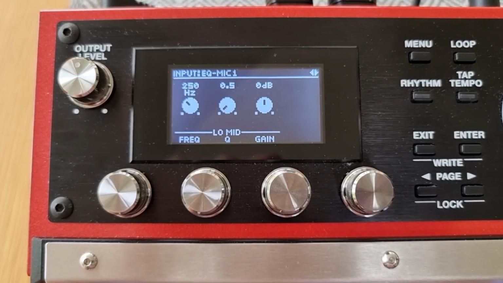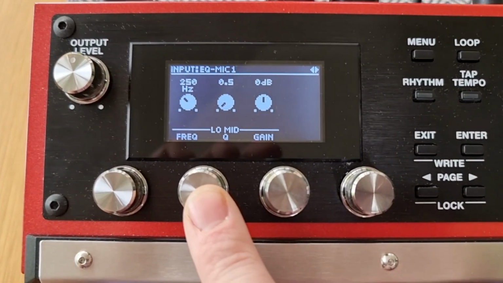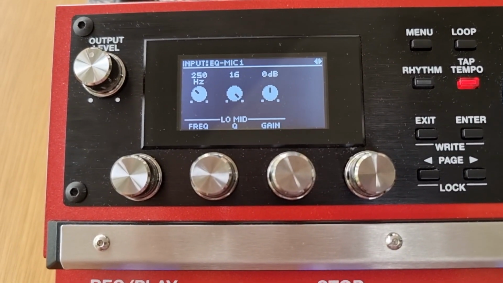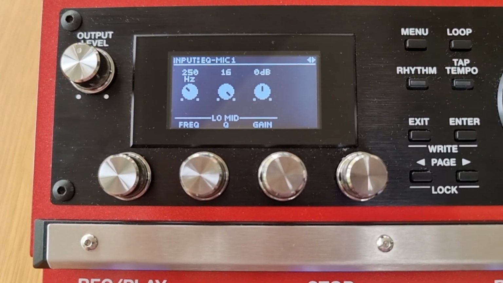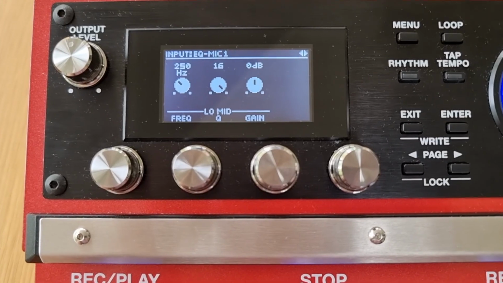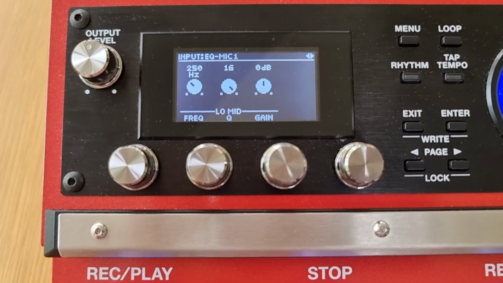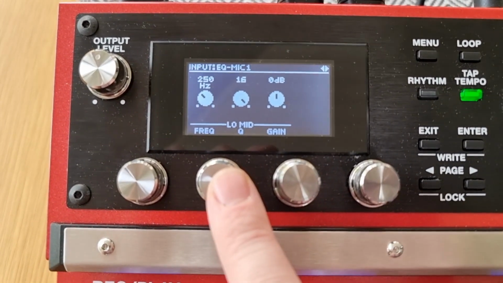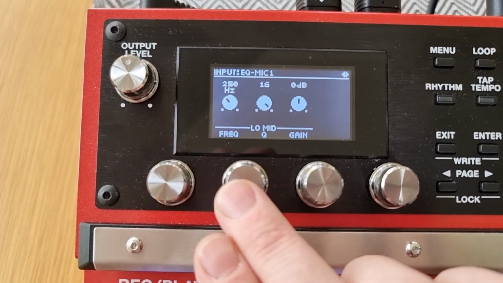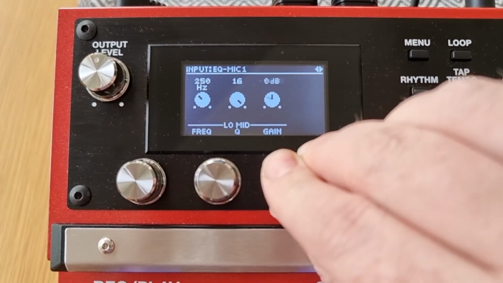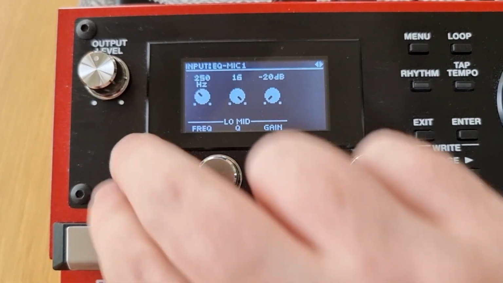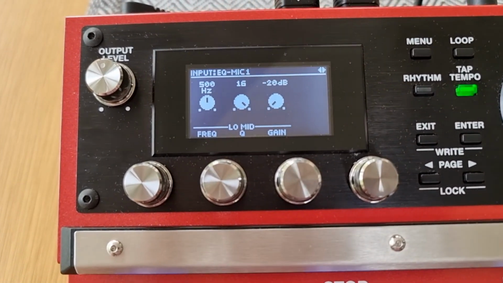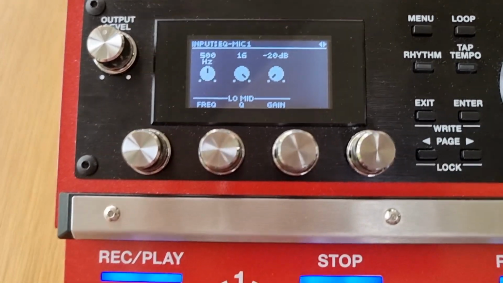So the higher the number of Q, so at the moment we've got 0.5, it's very low. If we go all the way up to 16, what that means is it's going to be a really narrow area that we are affecting with our frequency range. So let's say we find something at around about 500 Hertz that we really don't like the sound of, and we know it's 500 Hertz, then we can afford to adjust our Q very narrow so that we know that when we want to drop that, if we want to cut that completely out, then we know we've cut something. Oh, sorry, I should have really adjusted that to 500. Let's go 500 Hertz. So now 500 Hertz has been cut from our overall sound.